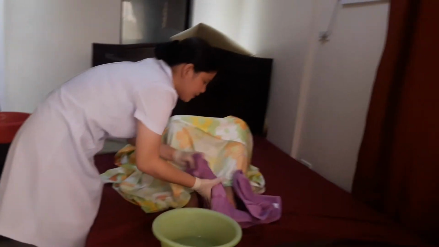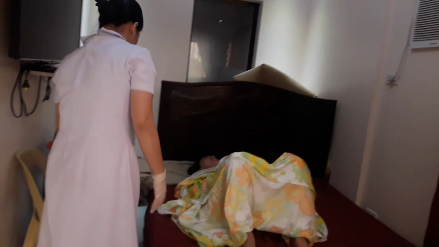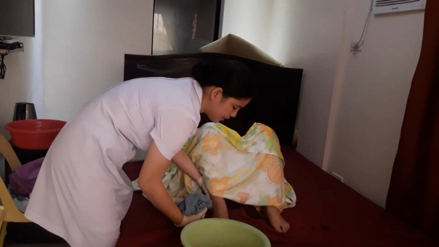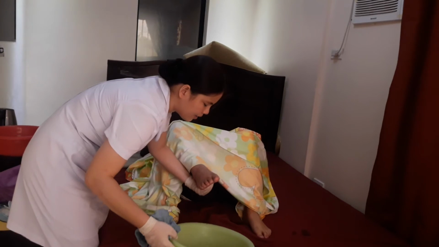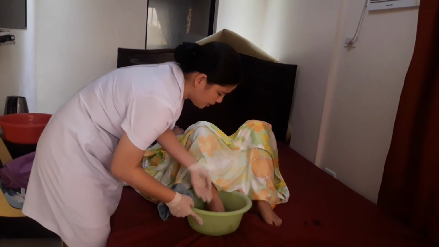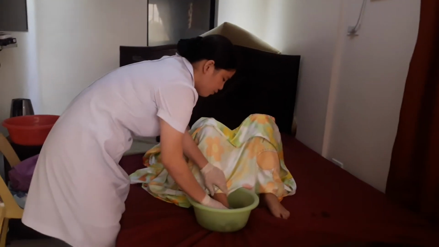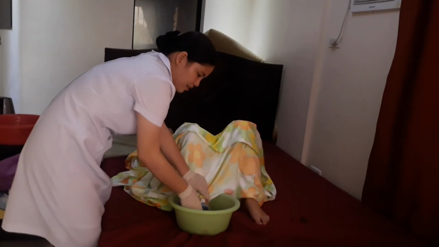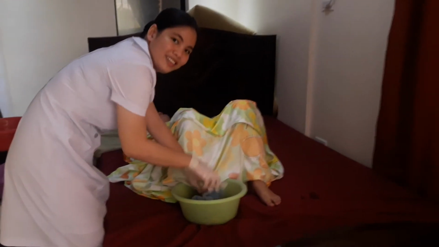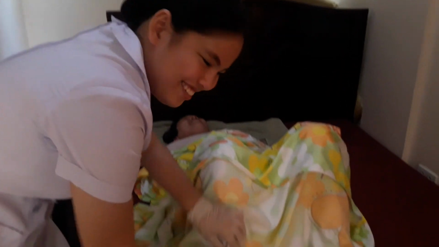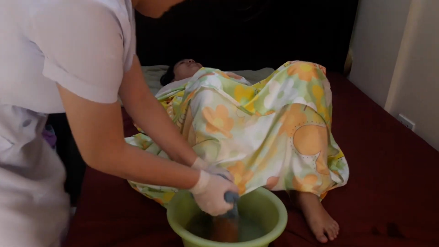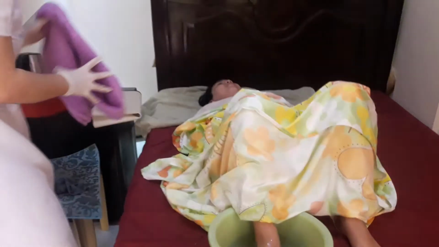And then we will do the same at the opposite foot. We will place the heel at the palm of our hand and place it at the basin. And then wash the feet of the client. Then after that, we will pat it dry.